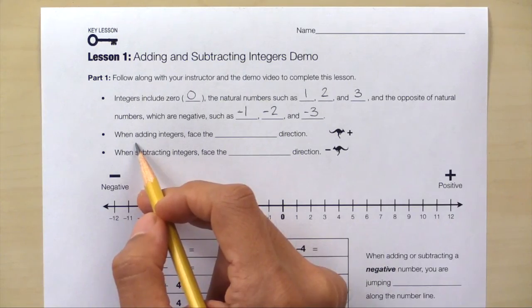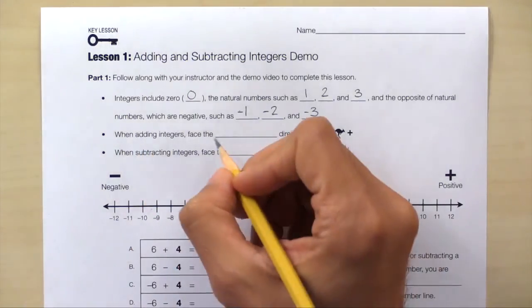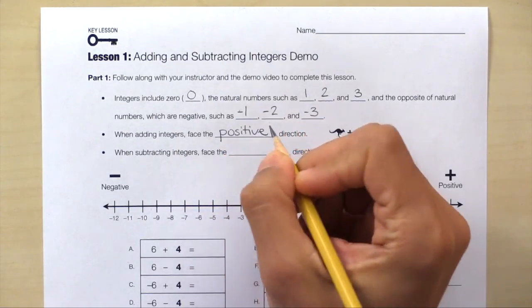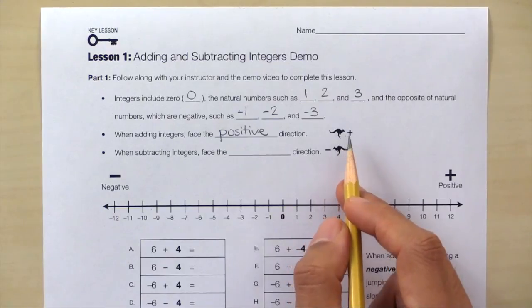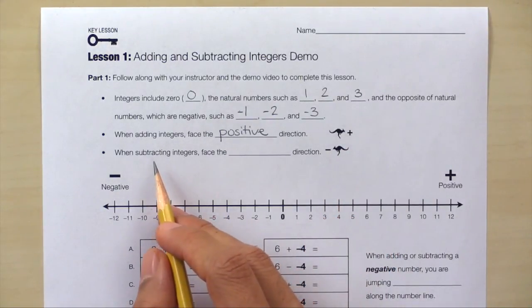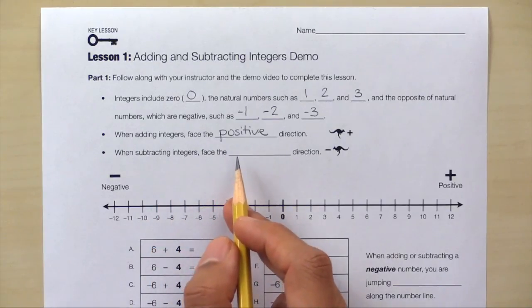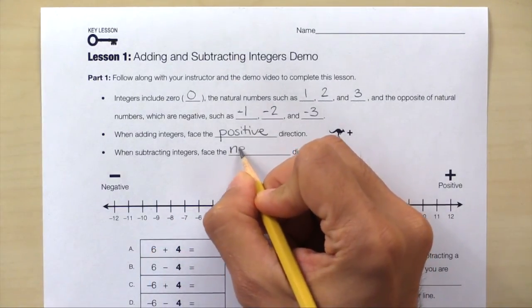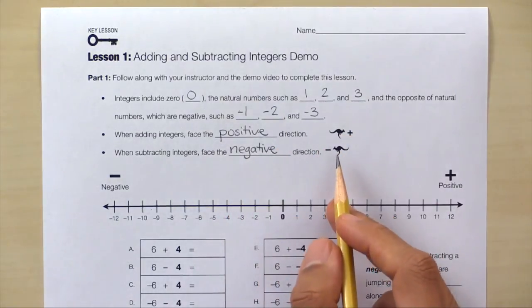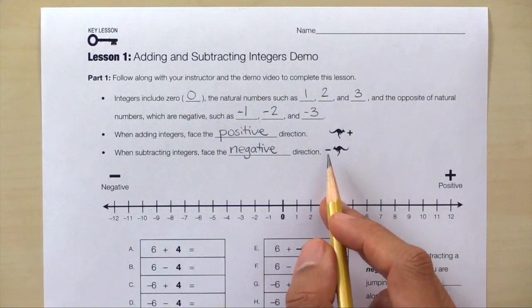Let's go over the next 2 bullet points. When adding integers, face the positive direction. And you can see here our kangaroo is facing the positive direction. When subtracting integers, face the negative direction. And you can see here our kangaroo is facing the negative direction. Let's go over our demo to learn how to add and subtract integers.